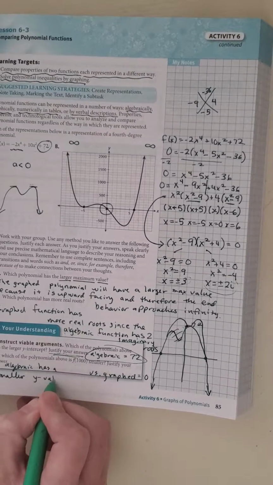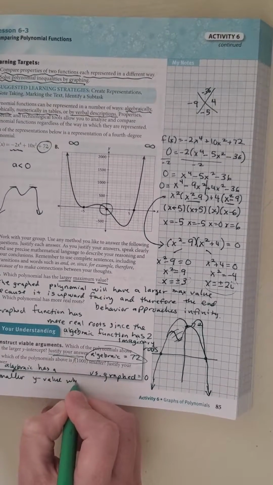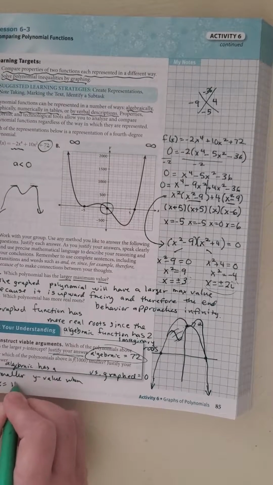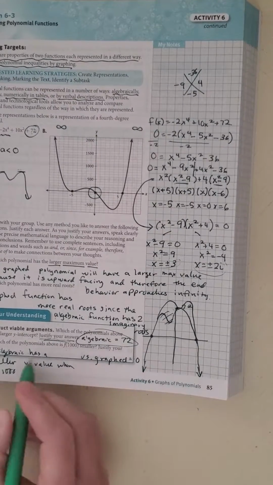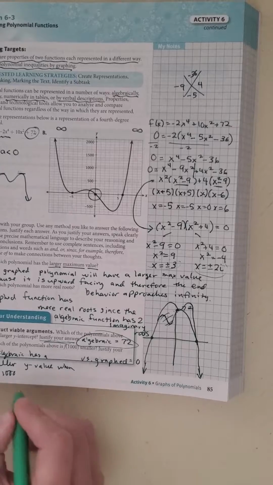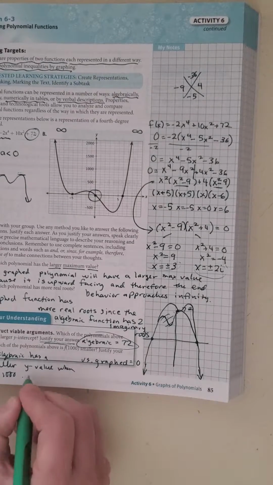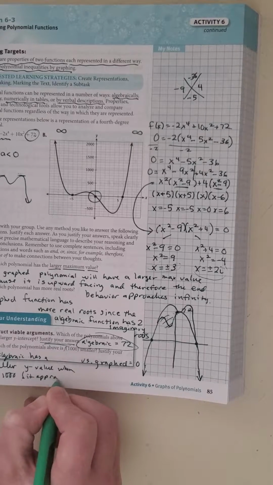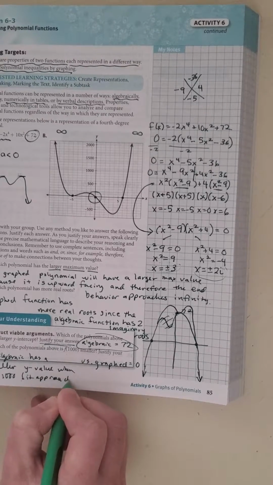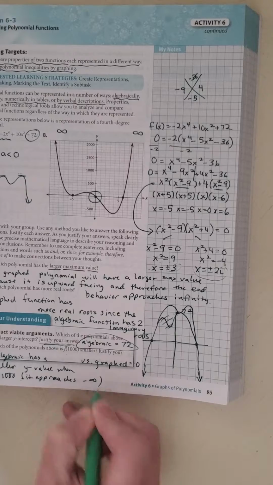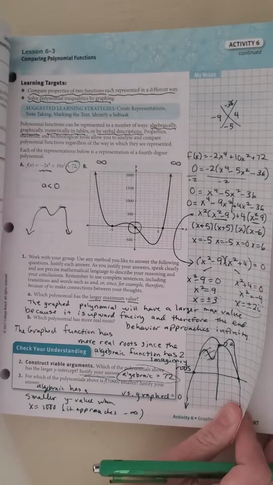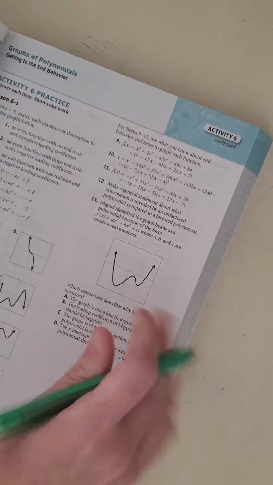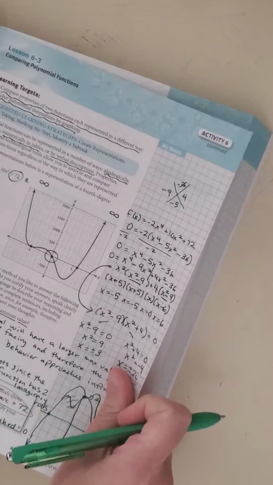That is because it is downward facing, and it's approaching negative infinity, actually. All right, moving along. I'm going to rip this page out so that I can flip it over for you guys.